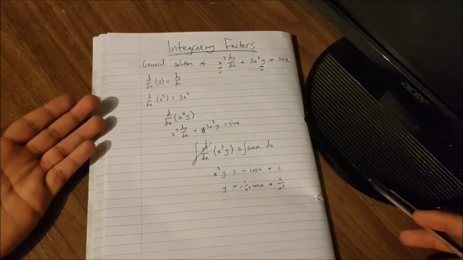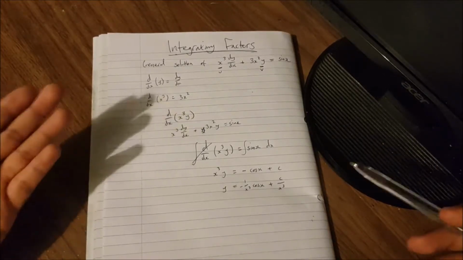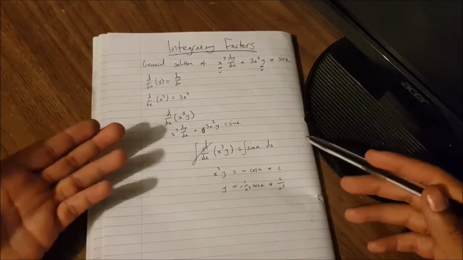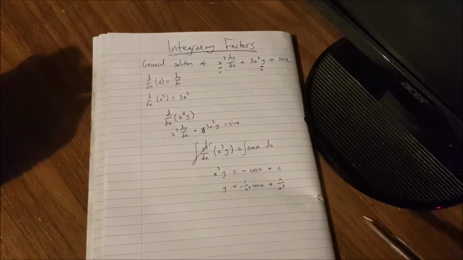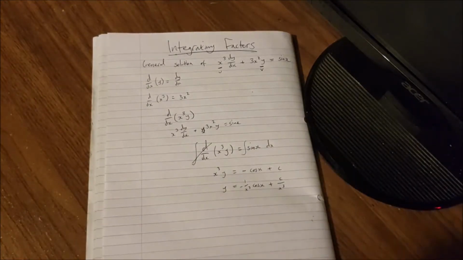Now we're going to move on to a third method, and this one isn't particularly easy. This one is the integrating factor. The previous one isn't an integrating factor. That is just identifying what u and v are, and combining them together. I've already explained it so many times, you're probably fed up of it.